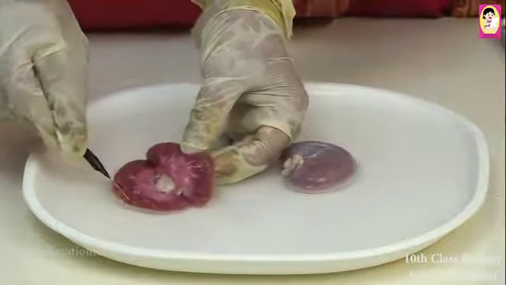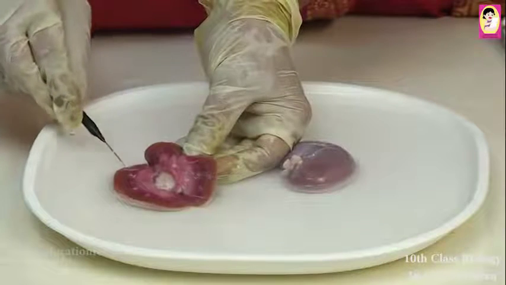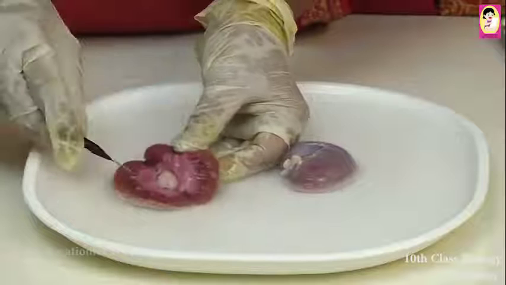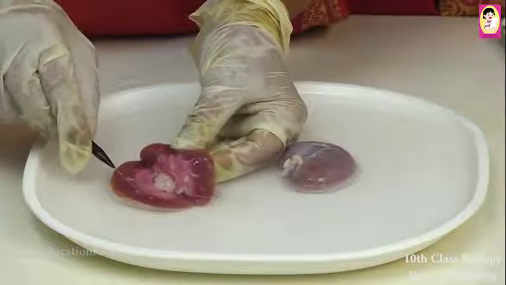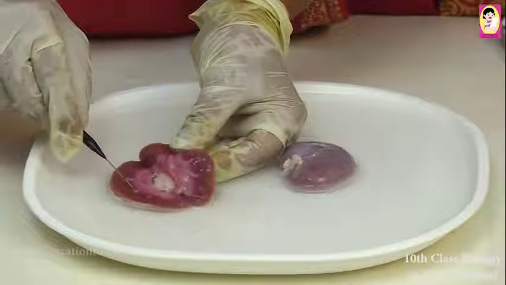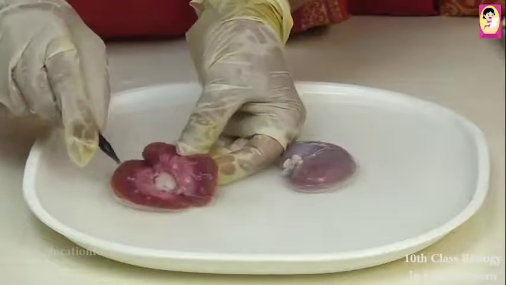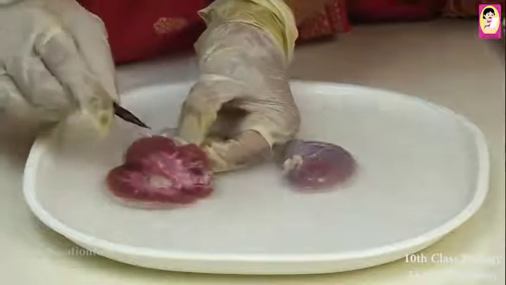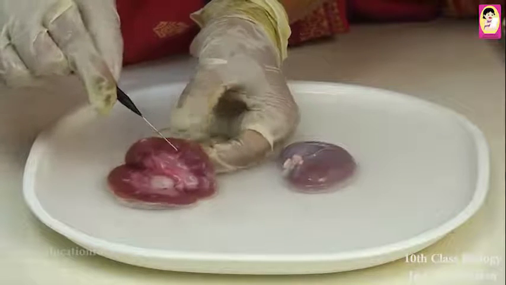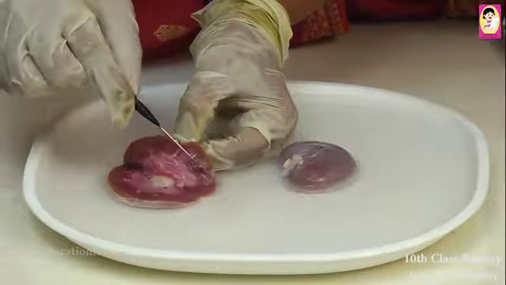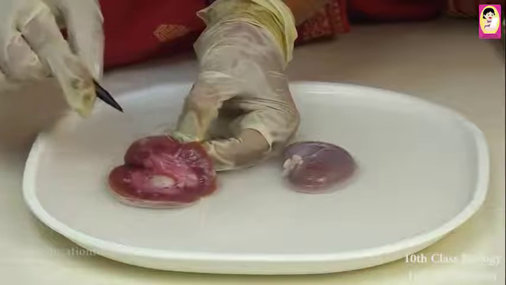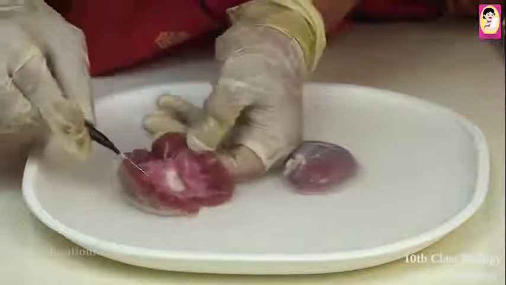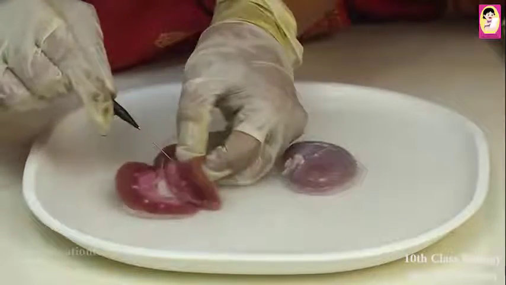The outer part is the cortex, and the inner dark-colored part you are seeing is the medulla. This purple color, looking like a petal-shaped structure, you can see in each of these structures. We call these calyces. You can find up to 7 of them present here until the end. These are calyces, each one.